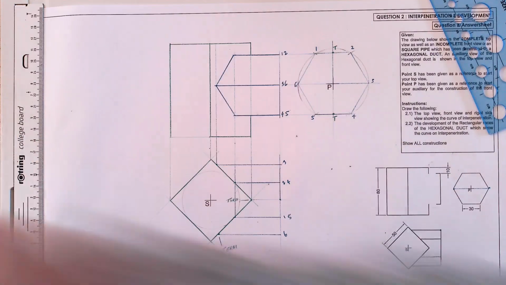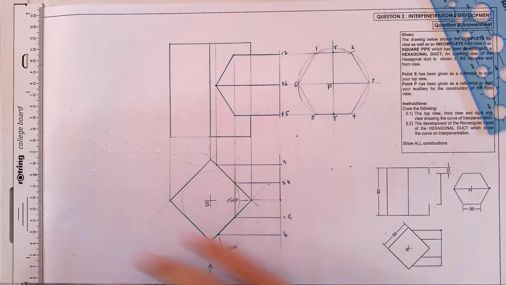Right, a little bit more powder. It's getting a bit dirty on this page. There we go.